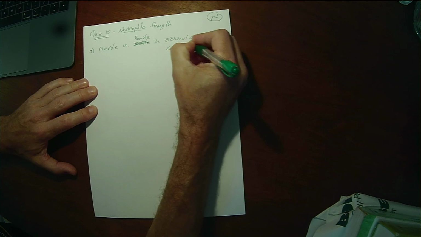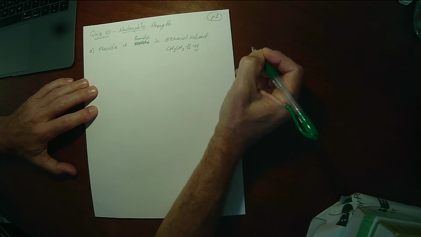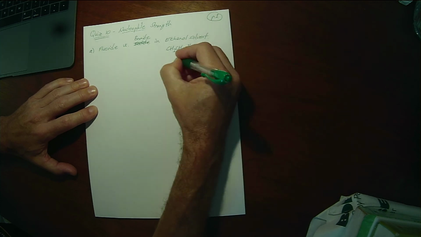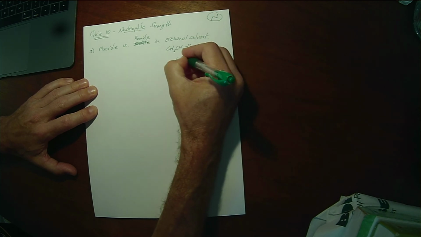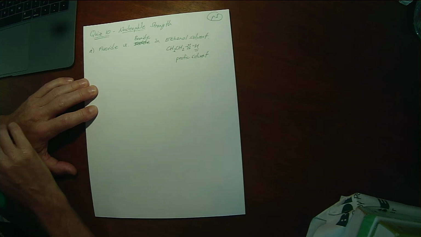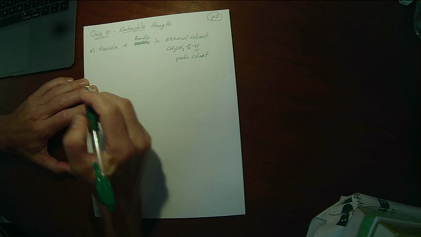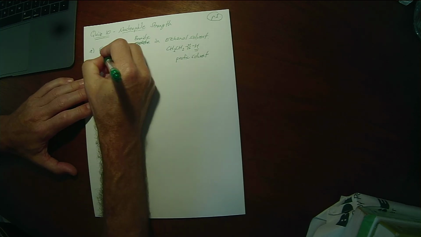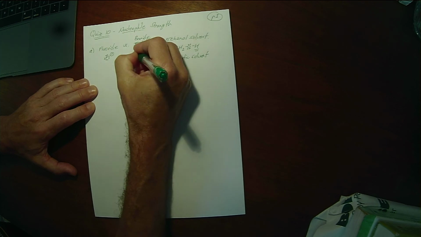So ethanol is CH3CH2OH, and the important thing about it is that hydrogen attached to an electronegative element, which means this is a protic solvent. The book would refer to it as a polar protic solvent, but it's impossible to have a non-polar protic solvent because any protic solvent can do hydrogen bonding. And we are talking about F- and Br-.